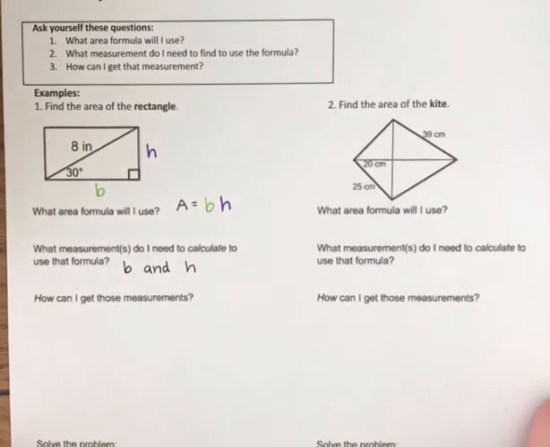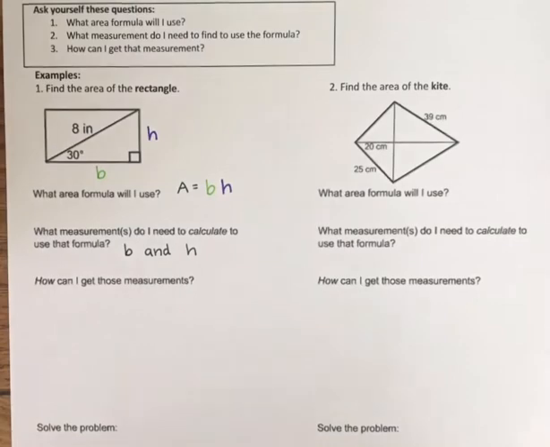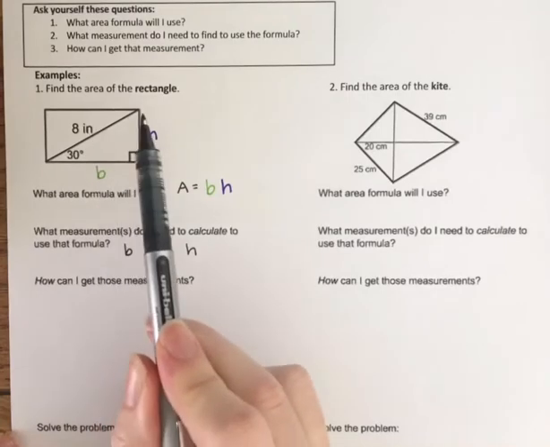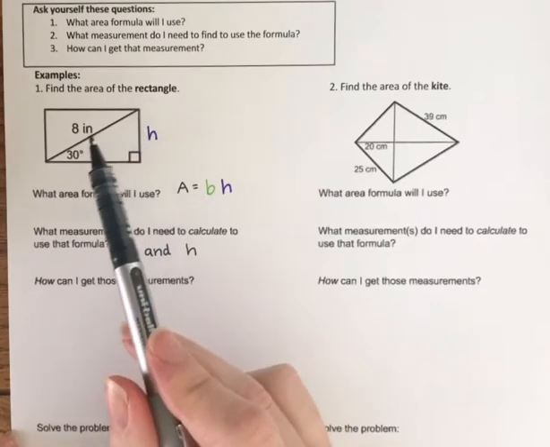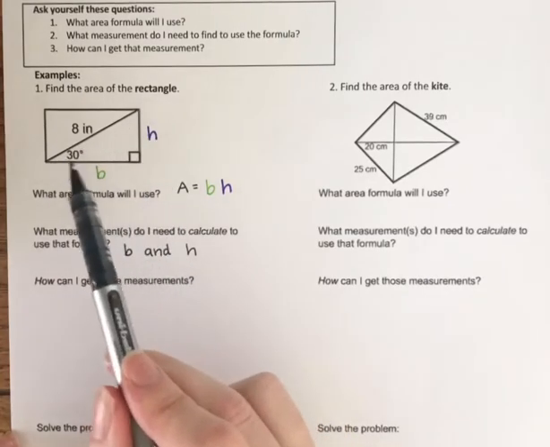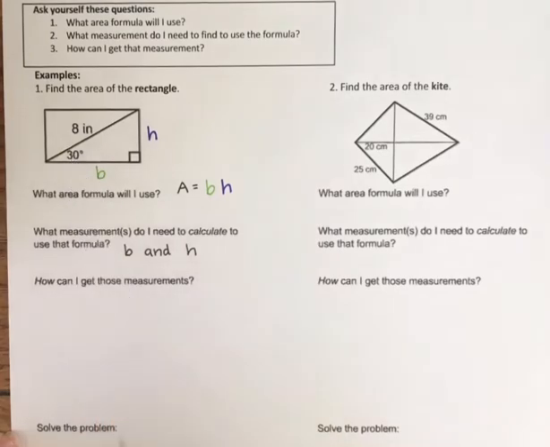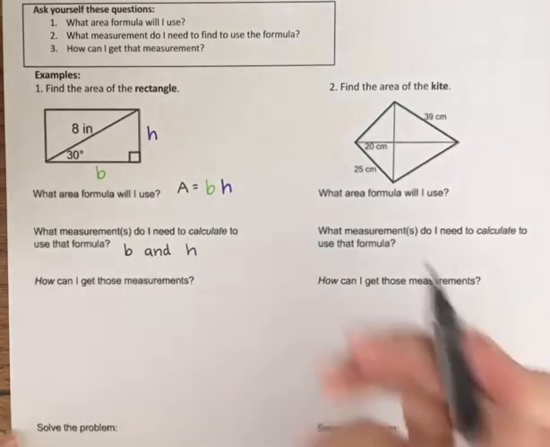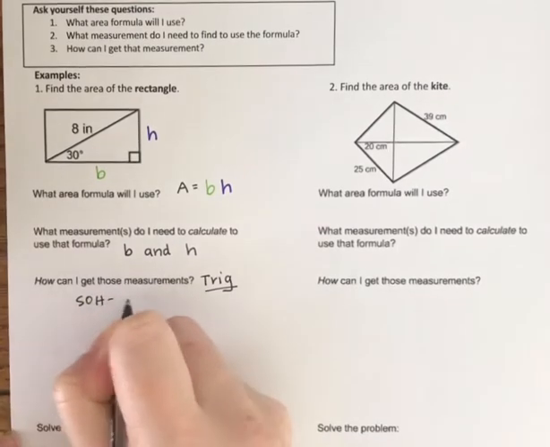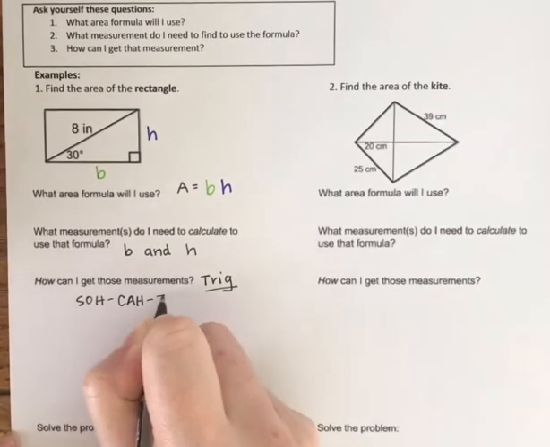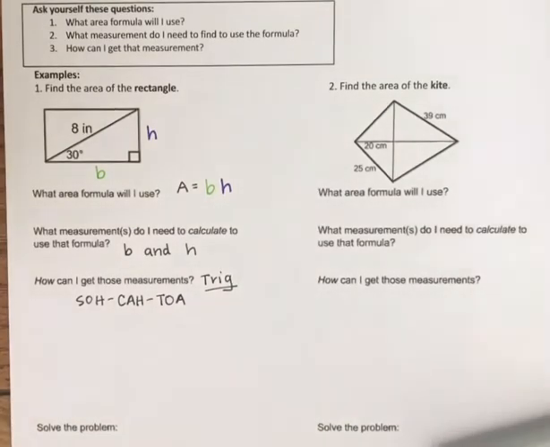Okay, now the next question, number 3, how can I get those measurements? All right, so if I look at what I've got here, I do have half of my rectangle as a right triangle, and I know this one side is 8, and that my angle right here is 30, okay? Anytime we know one side of the triangle and we're looking for another, we are going to use trig. We're going to use SOHCAHTOA, okay? So let's go ahead and let's find the base first, all right? So let's find my base here, all right?